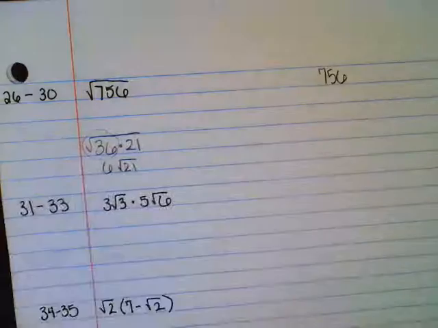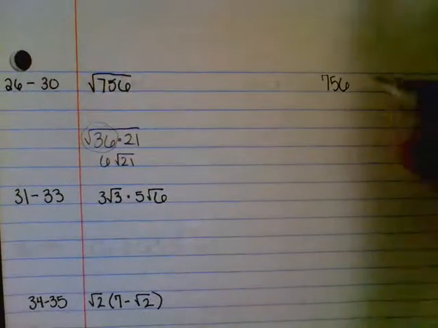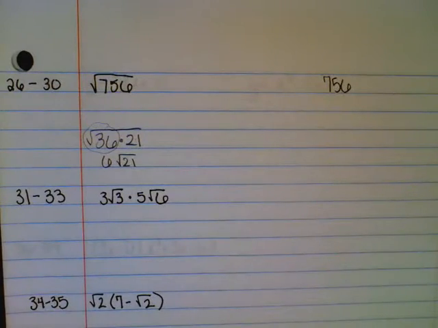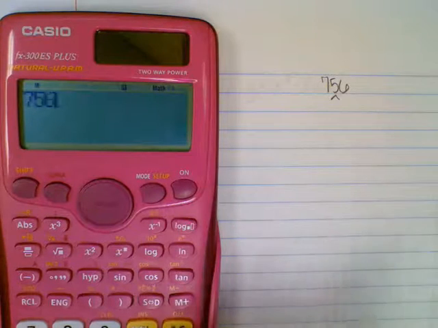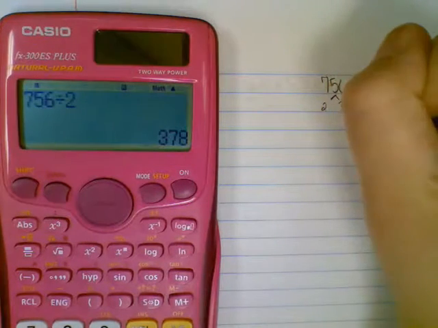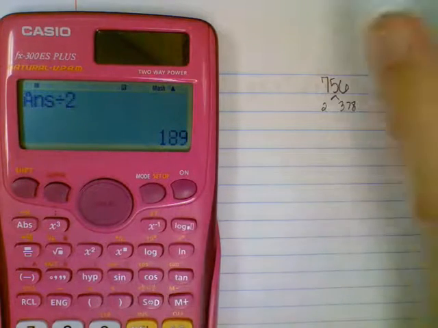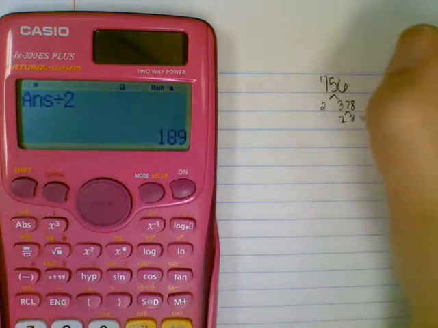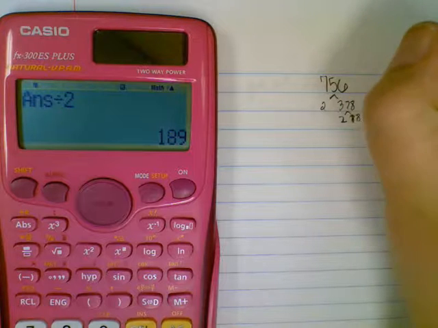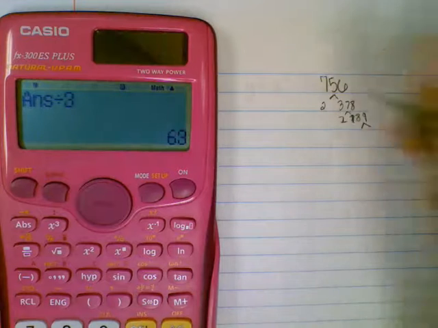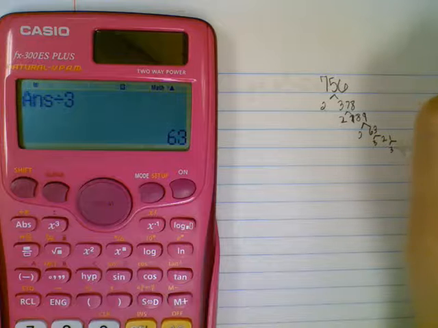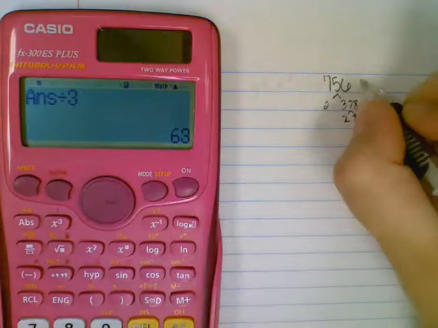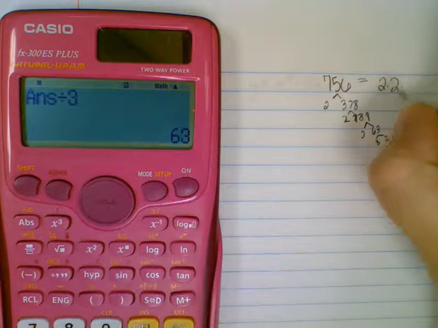If you don't understand what I just did or don't like that way, the other way is to make a factor tree for 756. So I always just start dividing by 2s. So 756 divided by 2 is 378, divide by 2 again, 189, and that's divisible by 3, and that's divisible by 3, and that's divisible by 3. Okay, so we found all the prime numbers. So 756 equals 2 times 2 times 3 times 3 times 3 times 7.